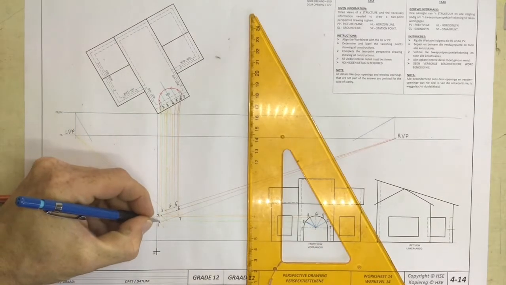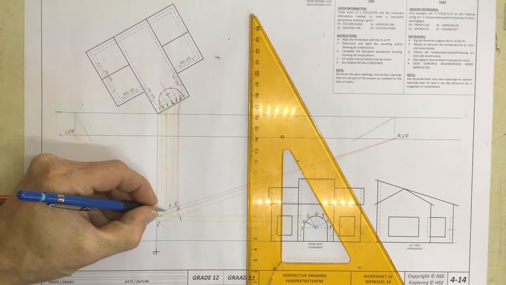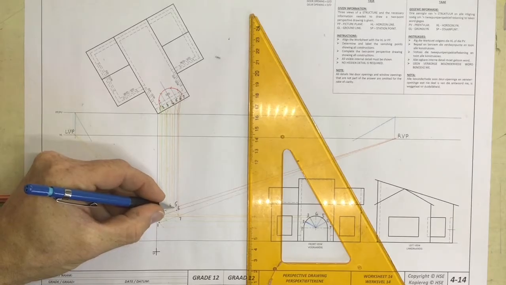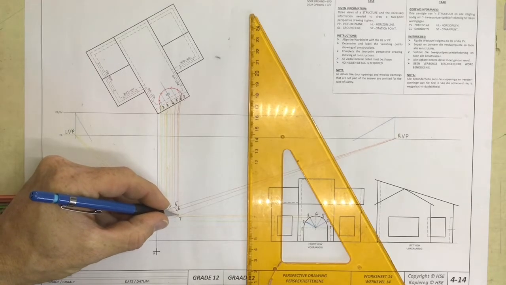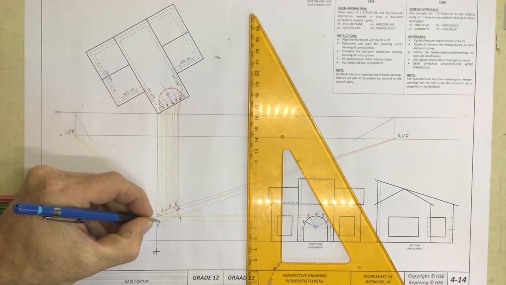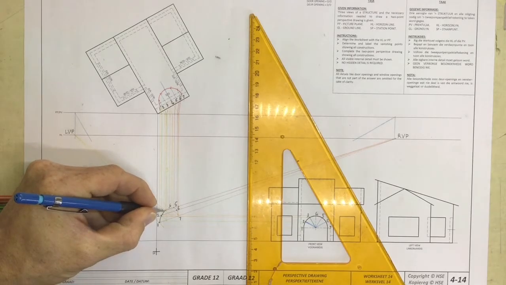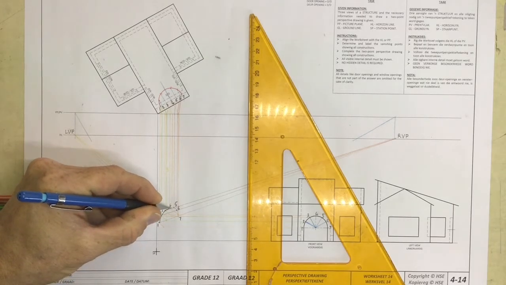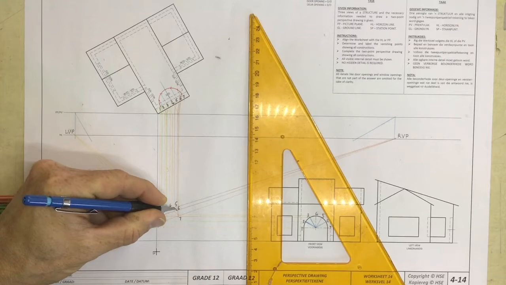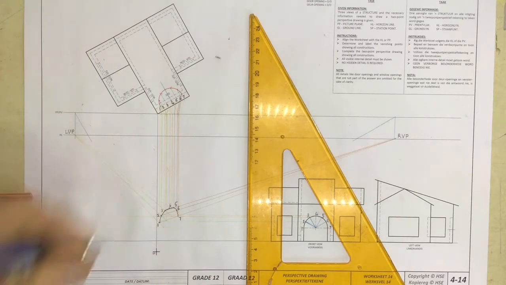Once I've got that, I like to make some little dots going around just to see that I've got the arc in the right sort of place. And once that's in place, I can draw a nice freehand curve over those little dots, and it should work out very beautifully, and you'll end up with a nice curve there.